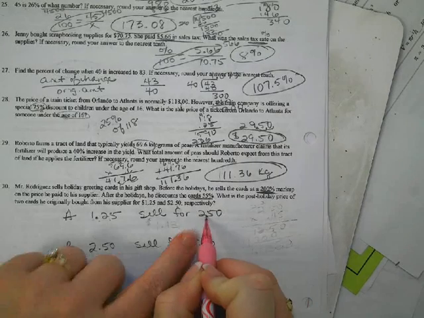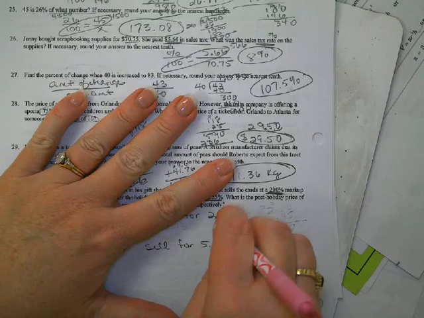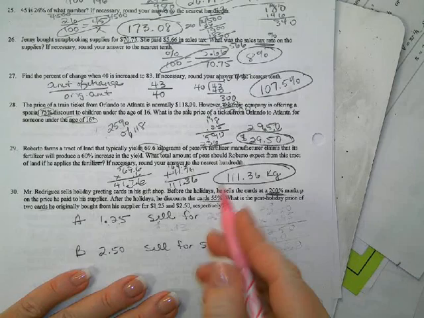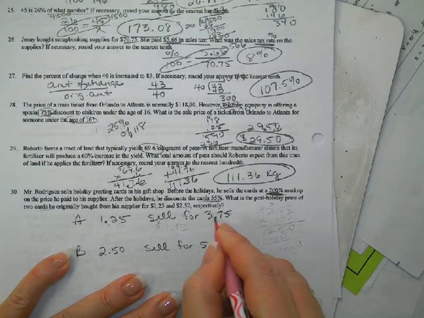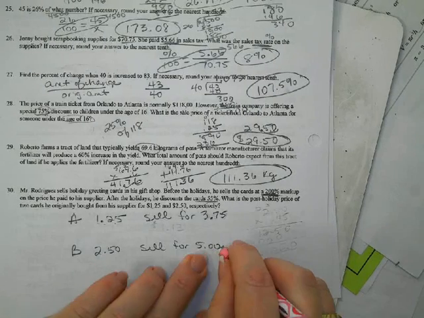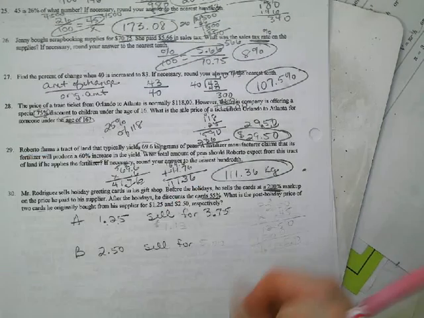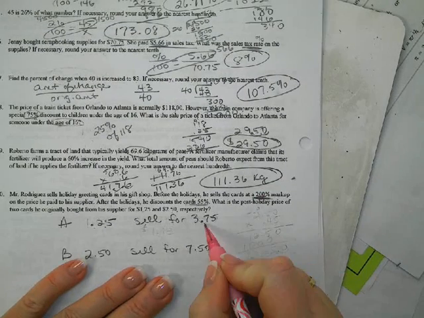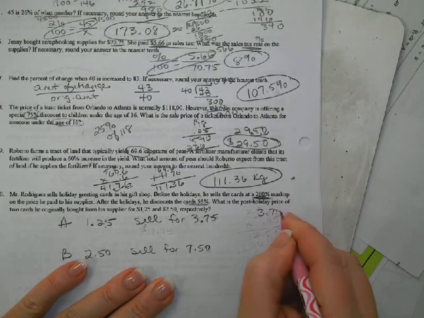So anyway, I'm not going to sell it for $2.50. He's going to add the $2.50 markup to the $1.25 that he paid for it. So he's going to actually sell for $3.75. So the markup's $2.50. Add that to the $1.25. So he's selling it for $3.75. Same thing here. He's going to add the $5 to the $2.50, and he's going to be selling those cards for $7.50. So now I'm going to find 45% of these two prices.